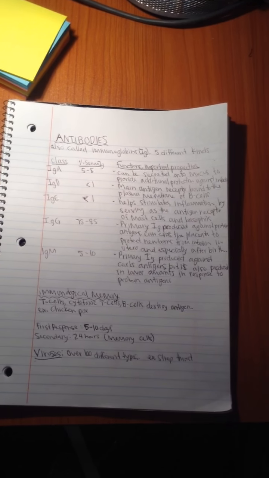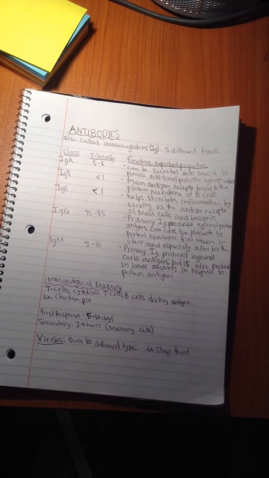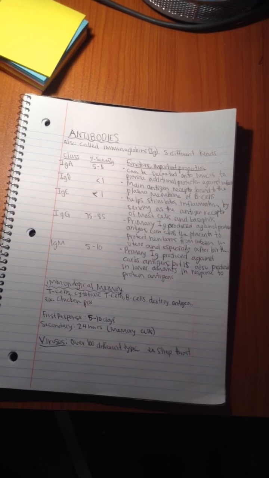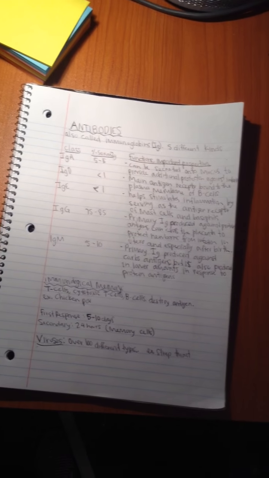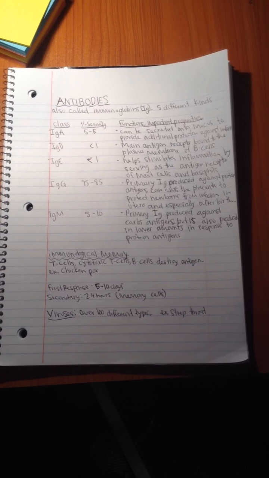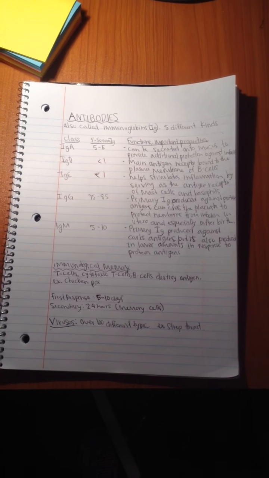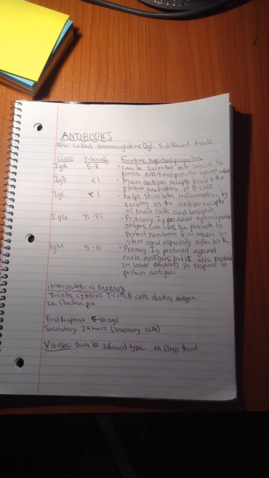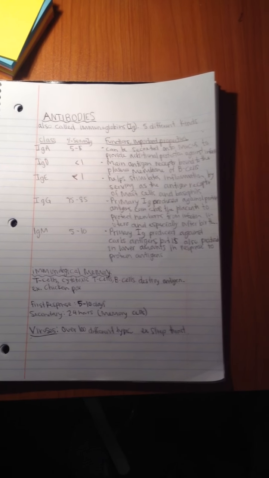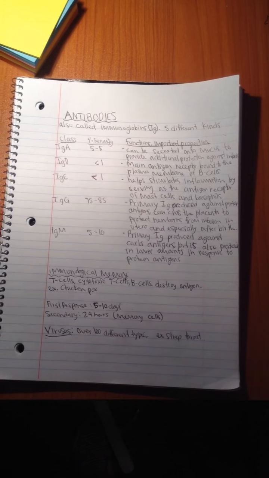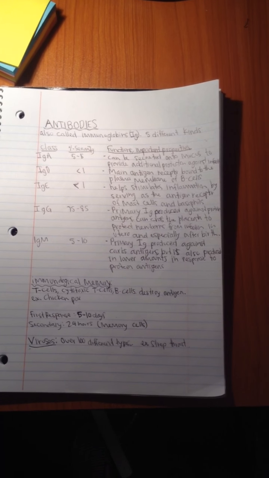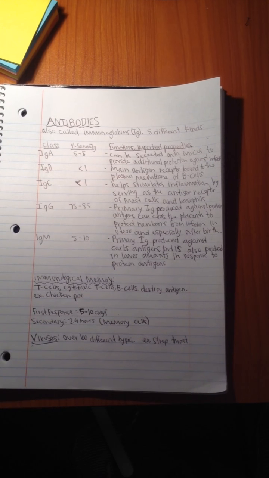So if that happens, people ask, why do we continue to get colds or the flu? And it's because there's over 100 different types of viruses, and like strep throat, for example, and so it would take you to get that at least 100 different times to be able to get all of the right type of antibodies to be able to overcome and kill those.